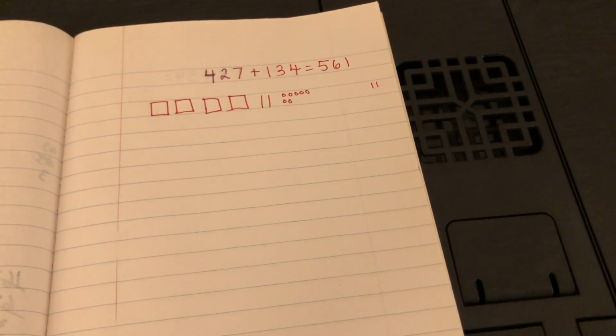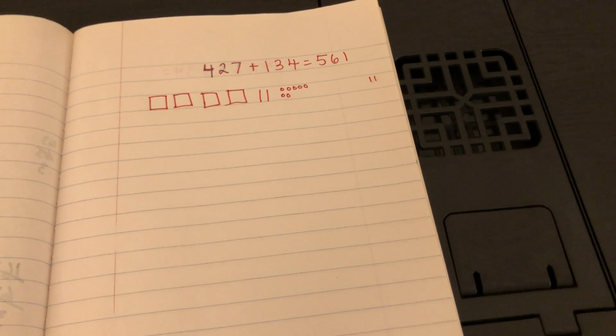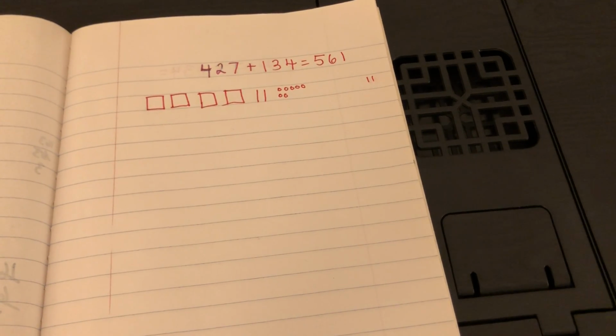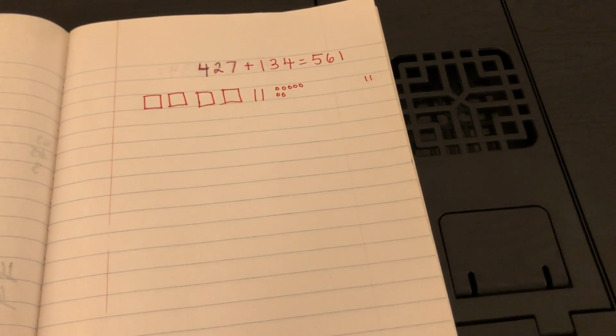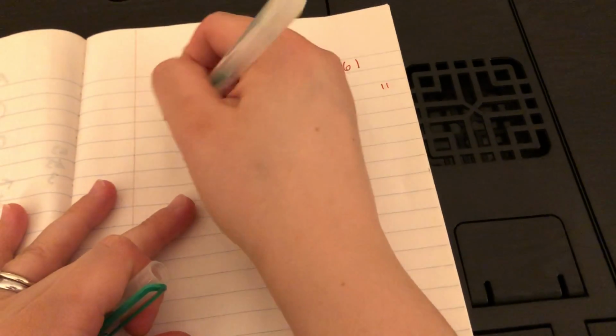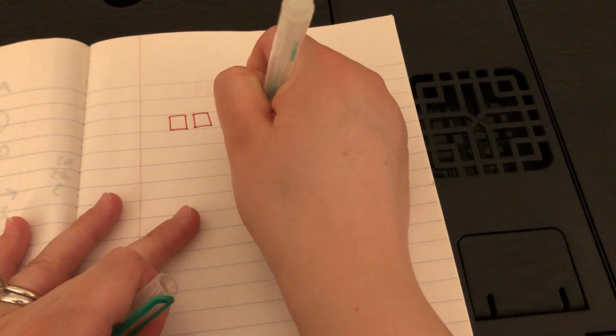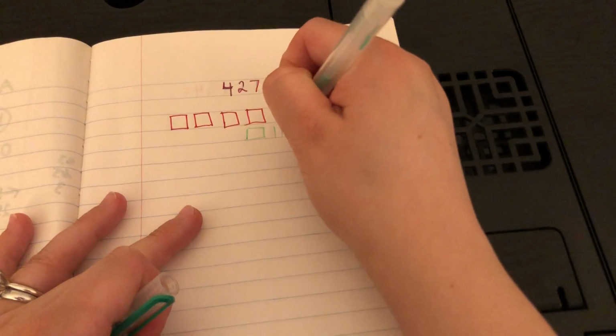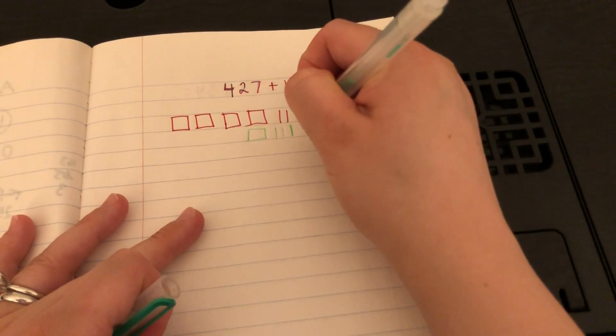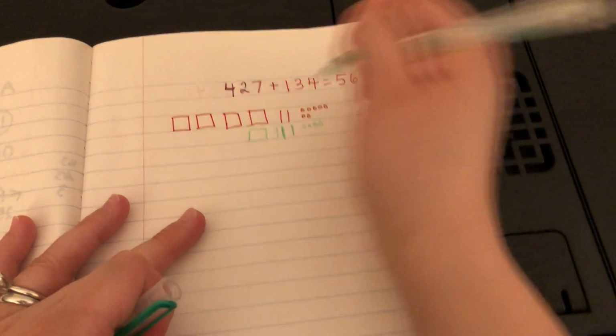So I'm going to represent my other number, 134, in a different color. As you can see, I have 100 in the number 134, 3 tens, and 1, 2, 3, 4 ones.